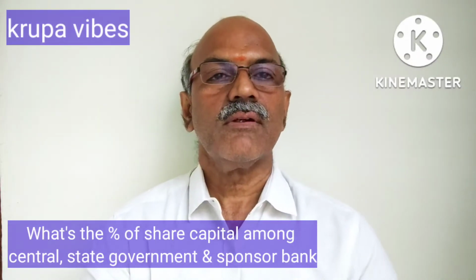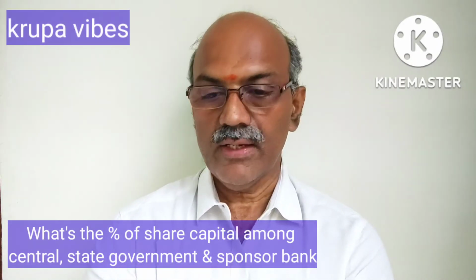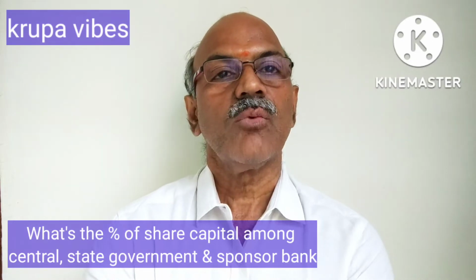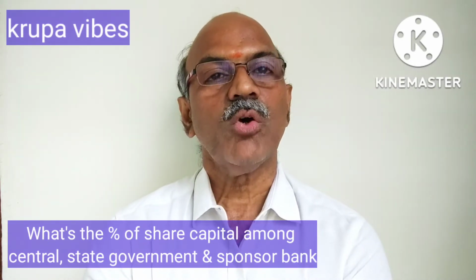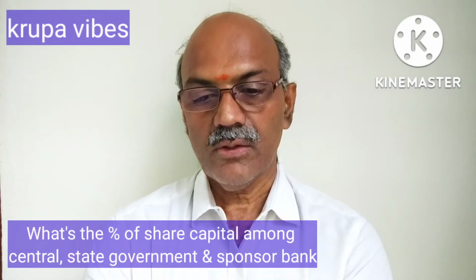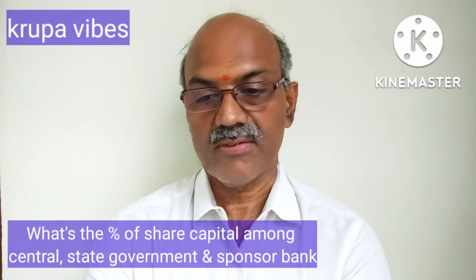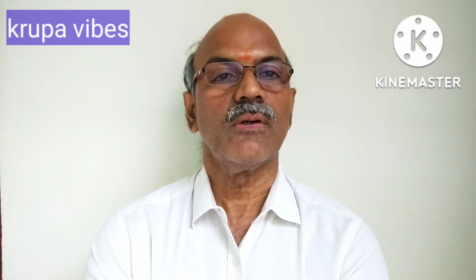Regional rural banks were formed in the year 1975. There are 196 regional rural banks in India. They are established by the Government of India under the Regional Rural Banks Act 1976. They are closely linked with commercial banks. A commercial bank also has a stake in it, just as the Government of India has a stake, so they are called sponsor banks. A sponsor bank should be there to start a regional rural bank.